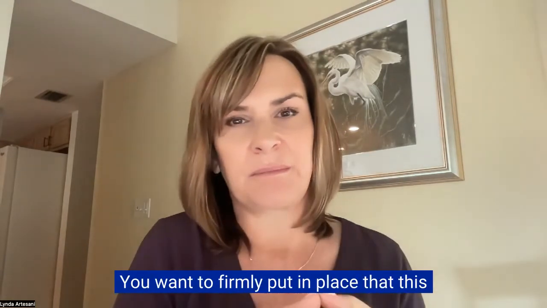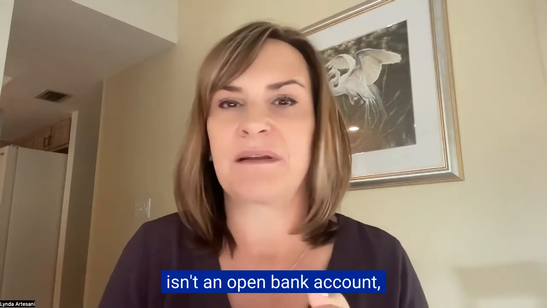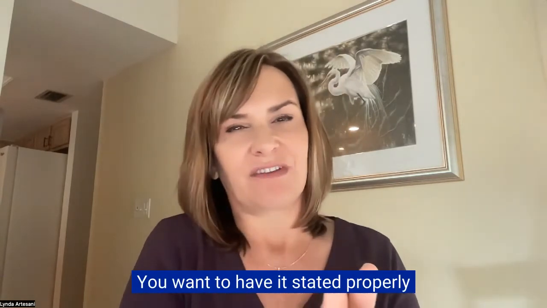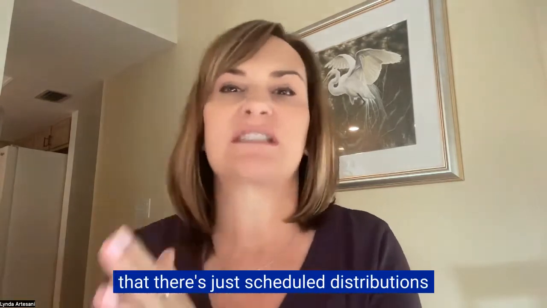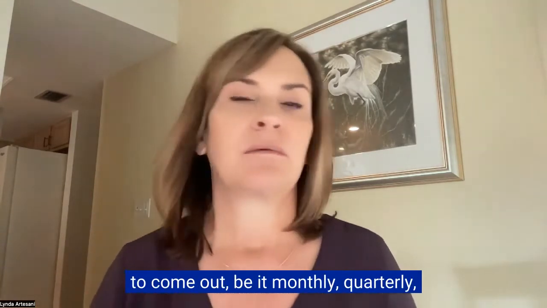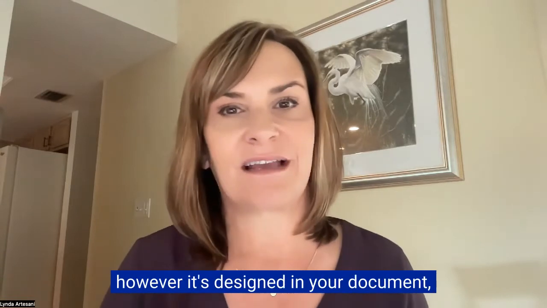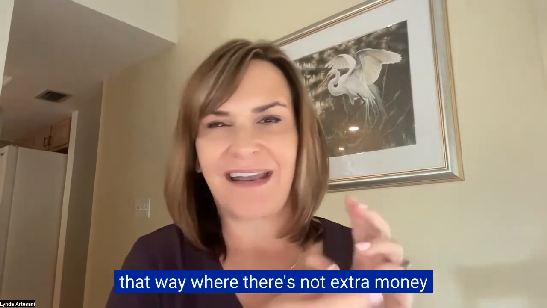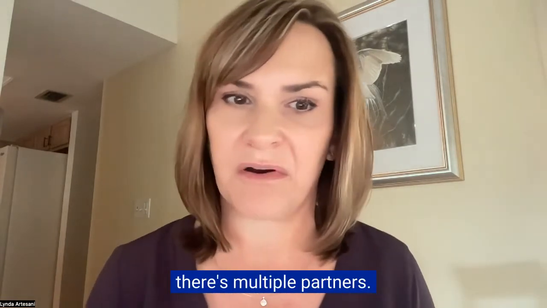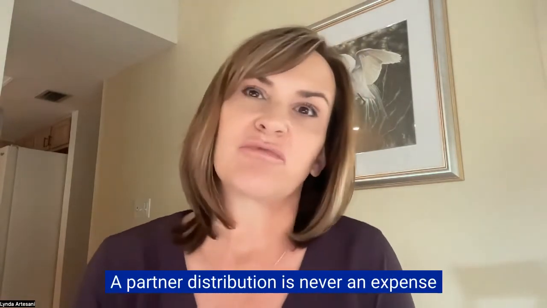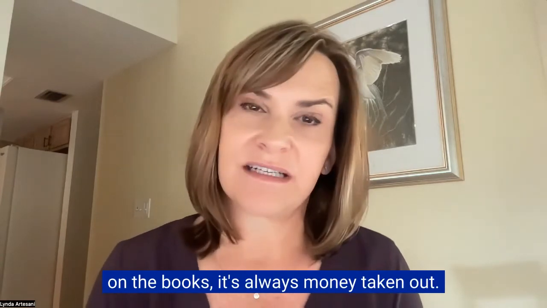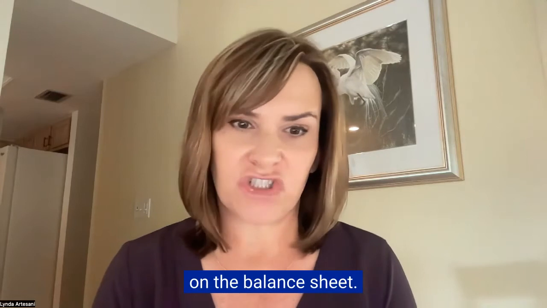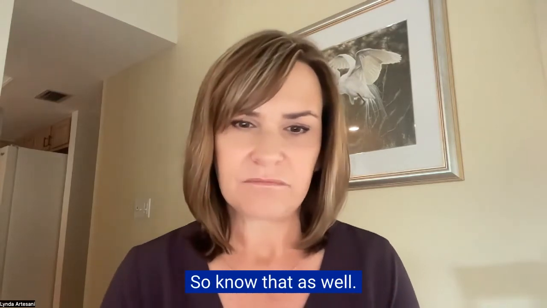You want to firmly put in place that this isn't an open bank account that they can just fund themselves. You want to have it stated properly that there's just scheduled distributions to come out, be it monthly, quarterly, however it's designed in your document. You really want to have it laid out that way where there's not extra money coming out, especially if there's multiple partners. A partner distribution is never an expense on the books. It's always money taken out. You'll see that stated on the balance sheet. So know that as well.